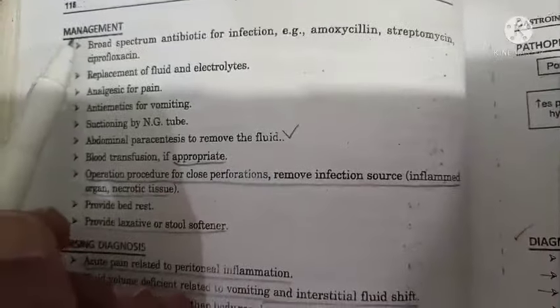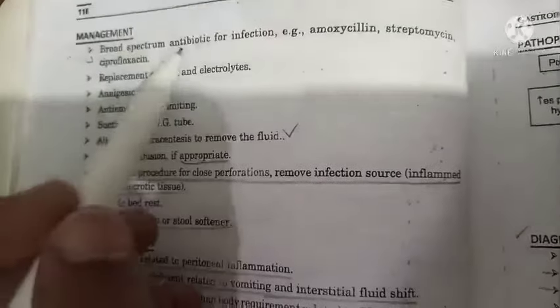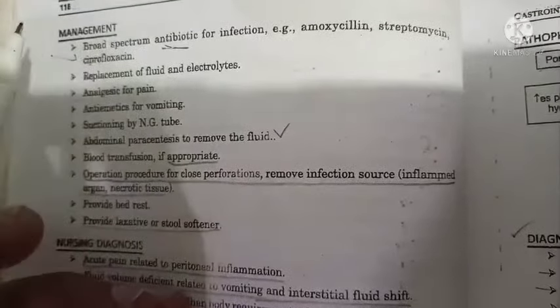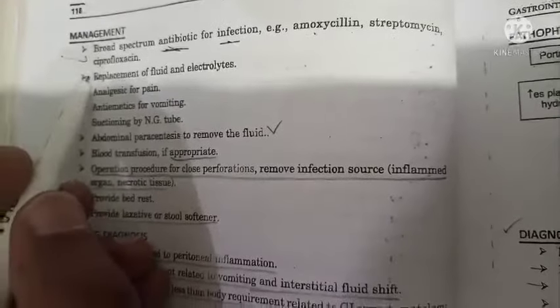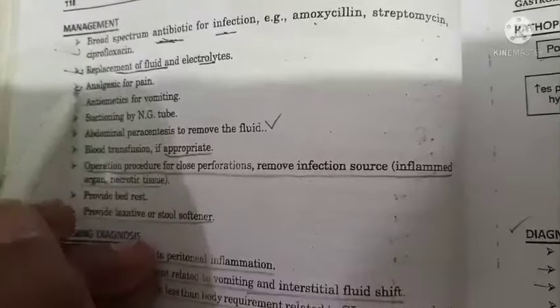The management of peritonitis includes broad spectrum antibiotics. As the suffix itis means inflammation, antibiotics should be given for the infection, like amoxicillin, streptomycin, and ciprofloxacin. And replacement of fluid and electrolytes should be given in order to prevent shock.